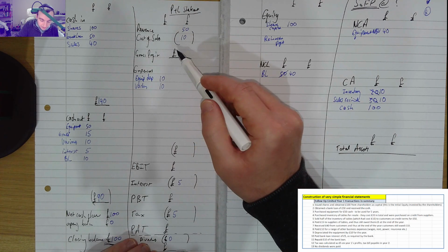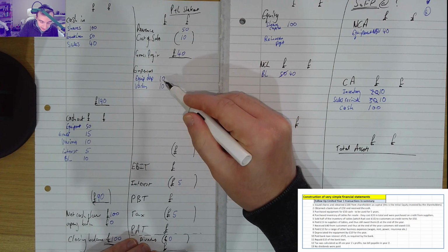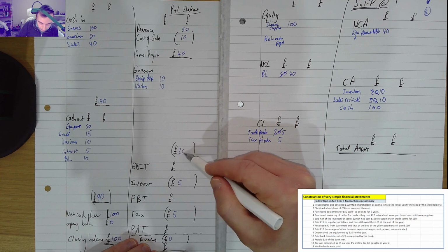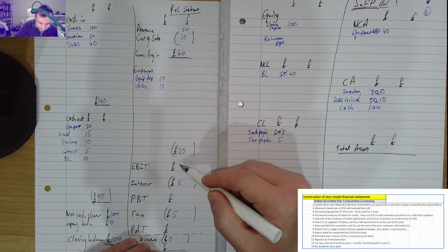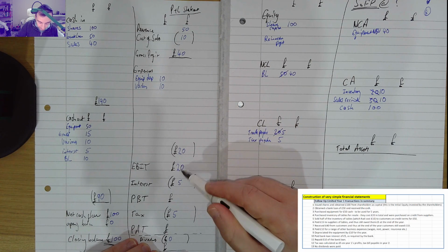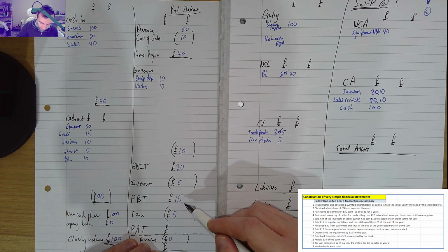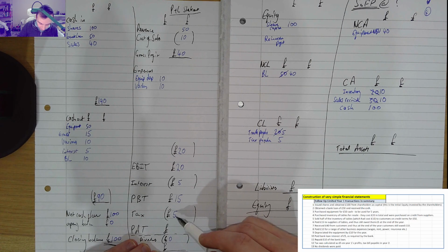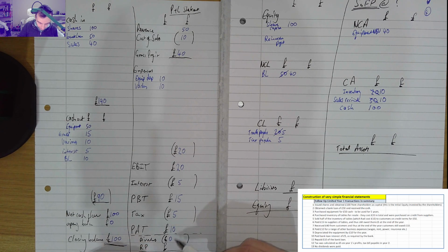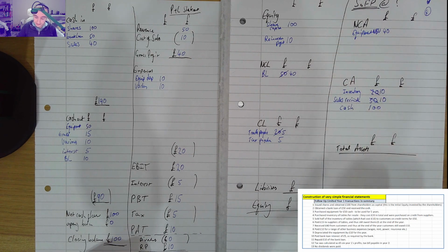Revenue minus cost of sales, 50 minus 10, 40. Expenses, 10 plus 10, 20. Gross profit minus total expenses, 40 minus 20, gives us an EBIT of 20. Minus the interest, 20 minus 5 gives you 15. 15 profit before tax minus tax, 15 minus 5 gives you 10. No dividends, so reinvested profits should be £10. So we'll put that £10 over here into reinvested profits.